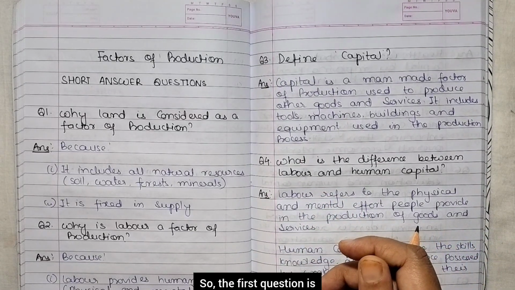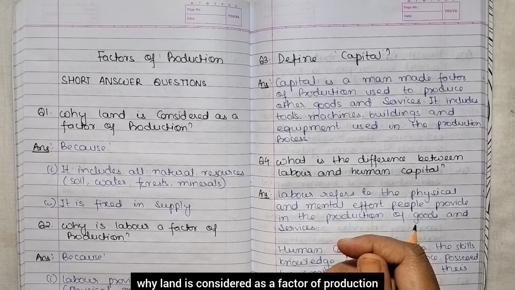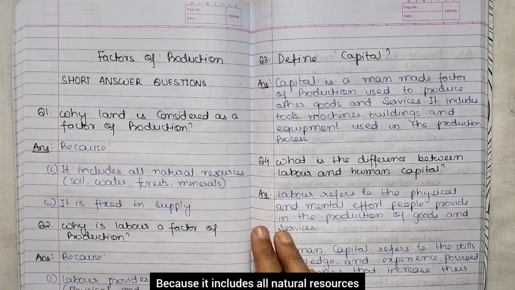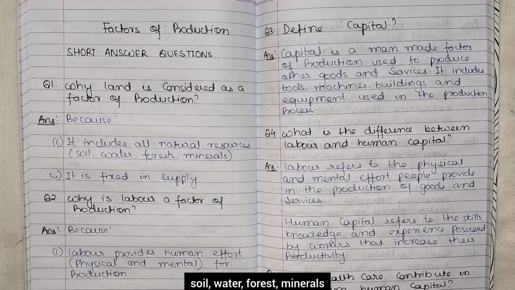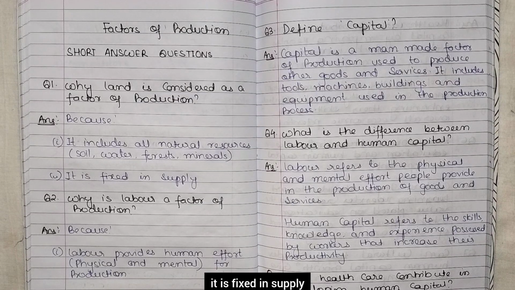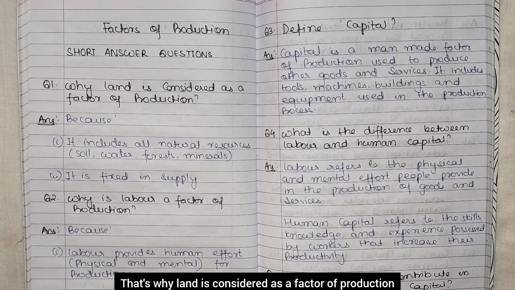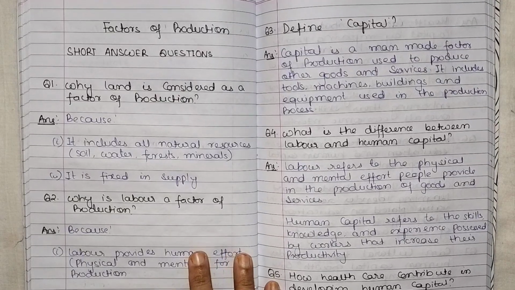The first question is, why is land considered a factor of production? Because it includes all natural resources: soil, water, forest, minerals. It is fixed in supply. Okay, that's why land is considered a factor of production. Next question.